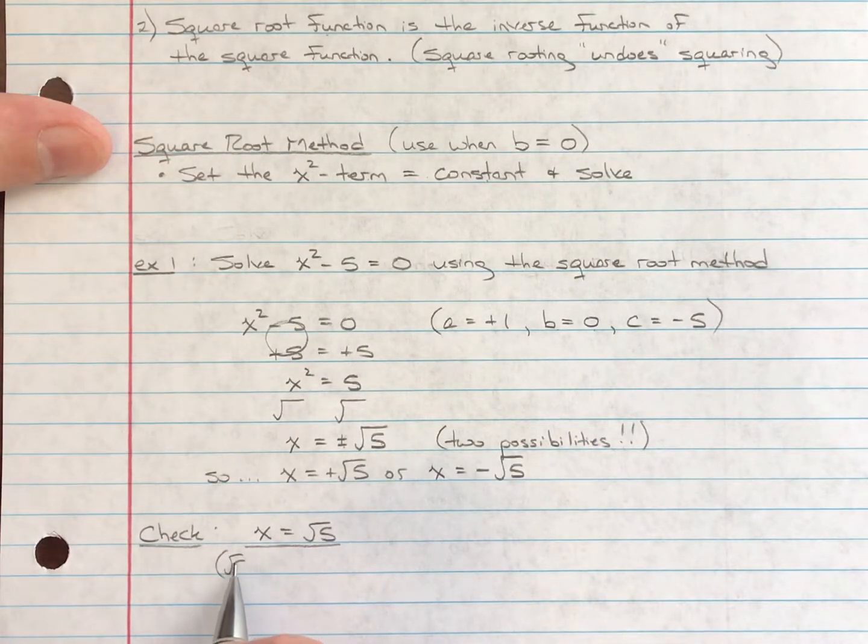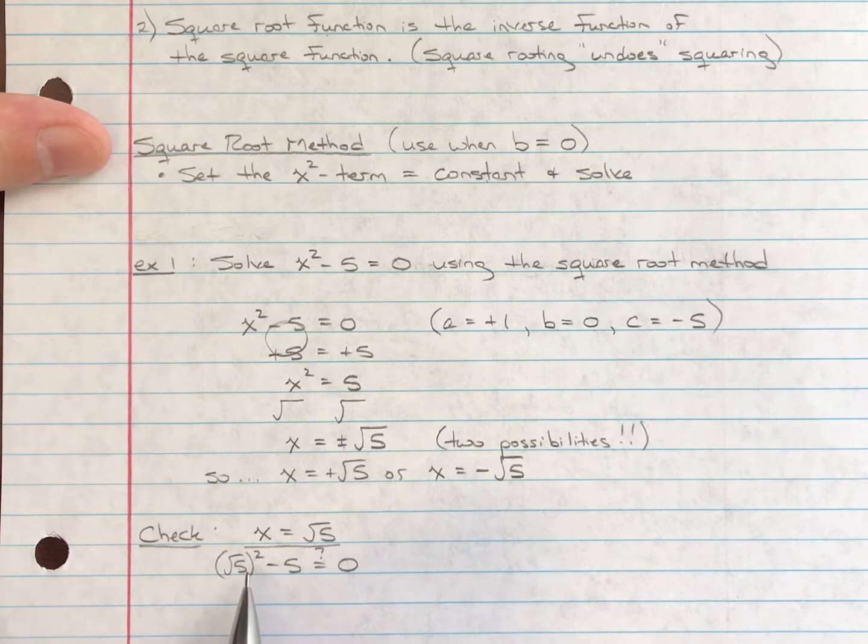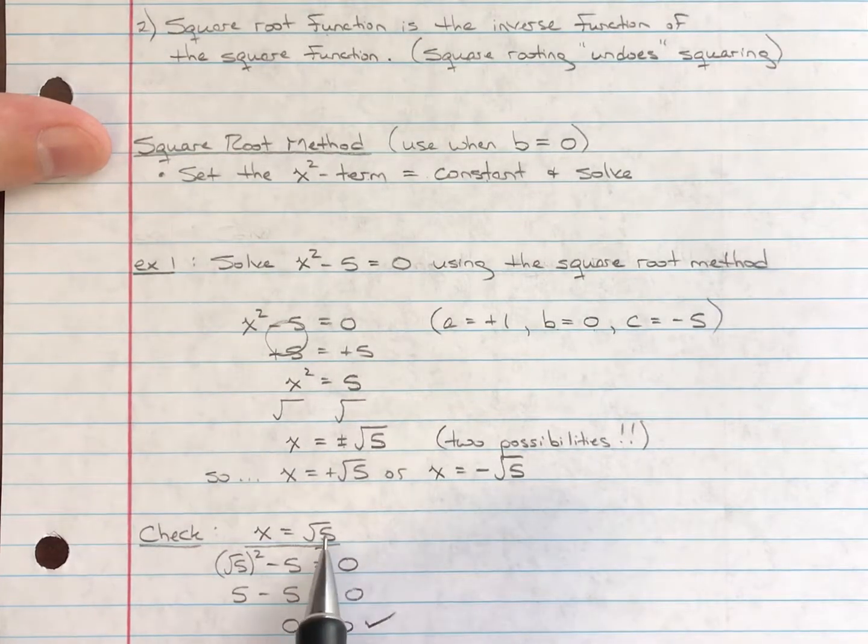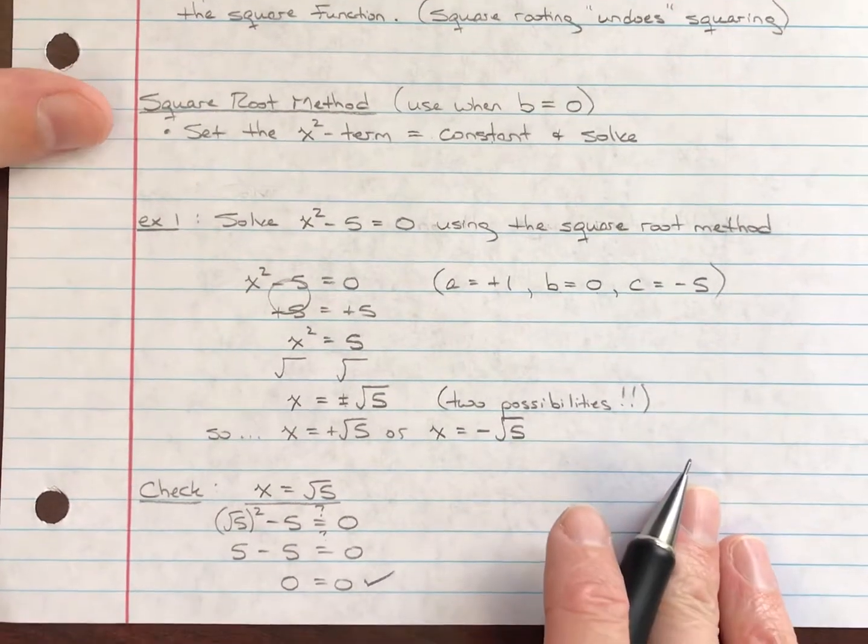So the square root of 5 squared minus 5: does that equal 0? Well, the square root of 5 squared is 5, and indeed 5 minus 5 equals 0. So I know the positive square root of 5 works.